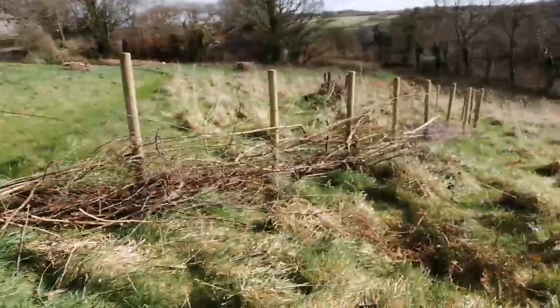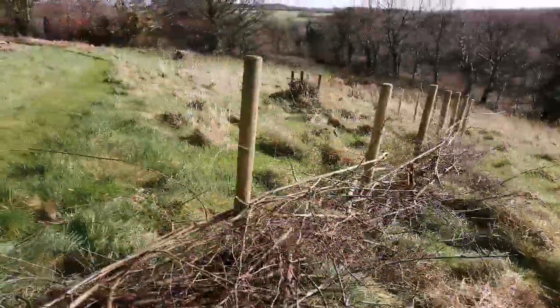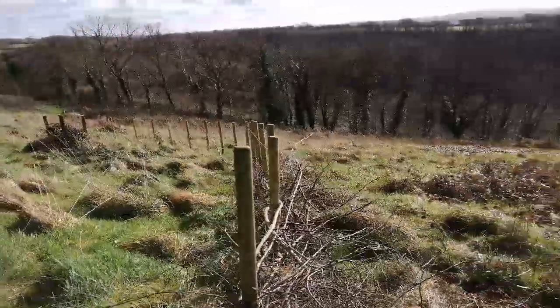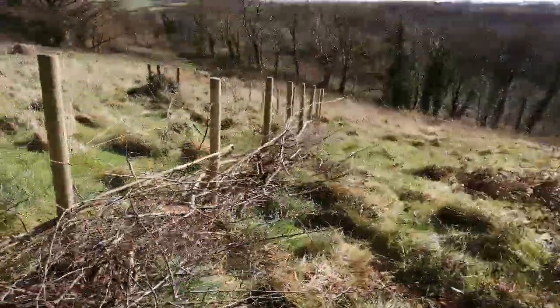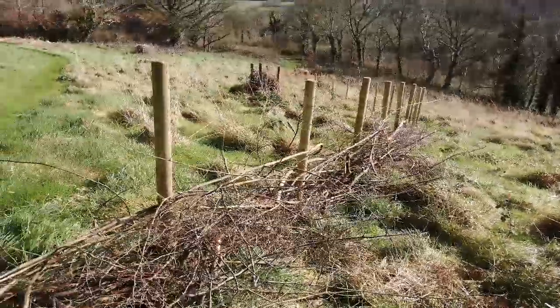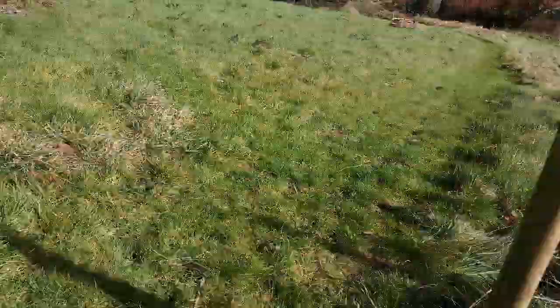So dead hedges, this is a single kind of dead hedge. It's got woven dead hedge. Uses less material than the kind of box dead hedges that you've got, and they are fantastic for wildlife. And I say this, and this is the kind of thing that kind of gets me.